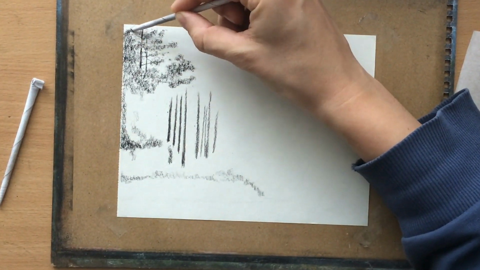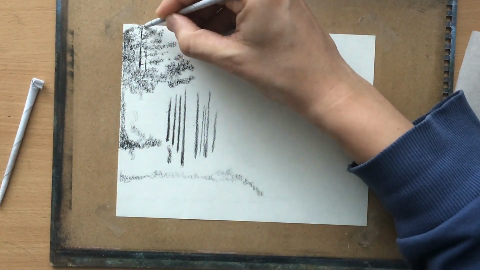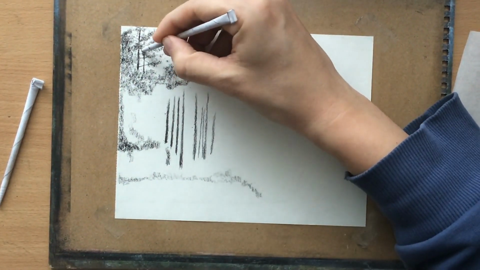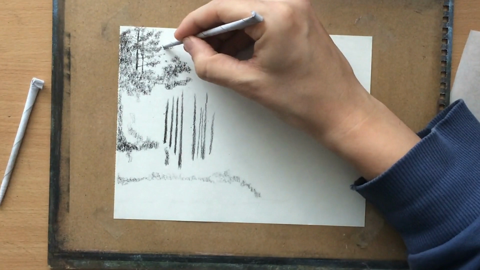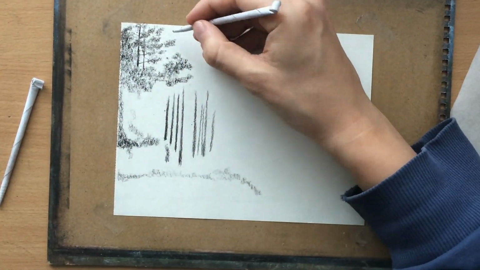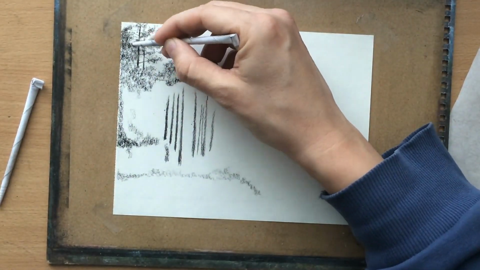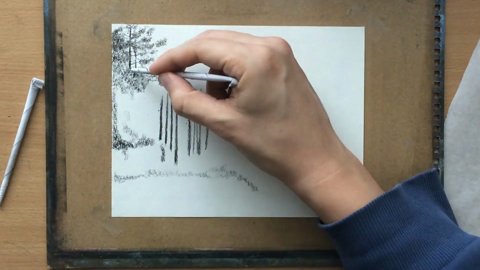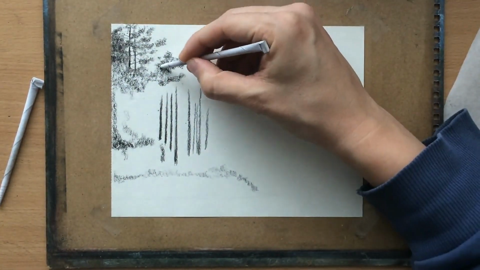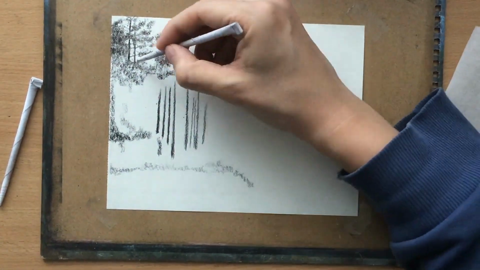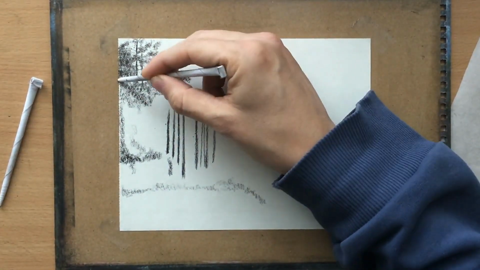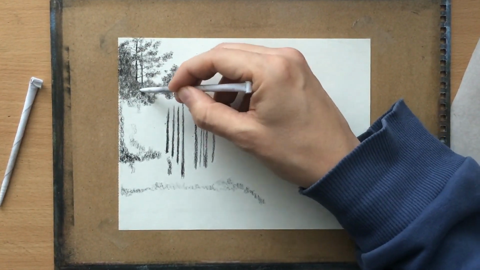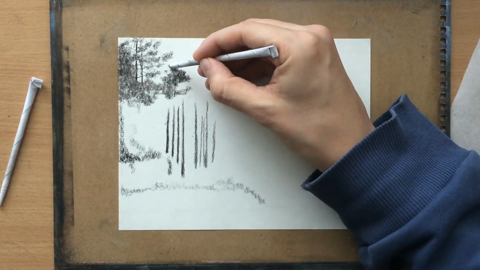And here I'm also using tortillions, because when I do this scribbling to produce something that looks like leaves or canopies of trees, whether I'm drawing deciduous or coniferous trees, it doesn't really matter. I just scribble a little bit and try to imitate the appearance of either leaves or clusters of needles, and the appearance of the branches and canopies of the trees that I'm trying to draw.